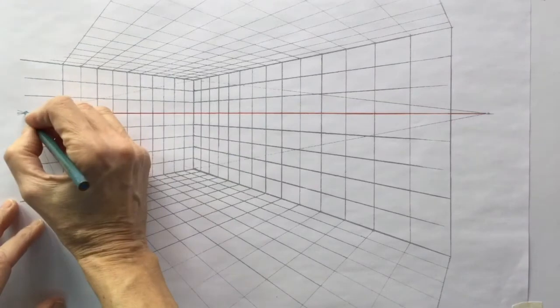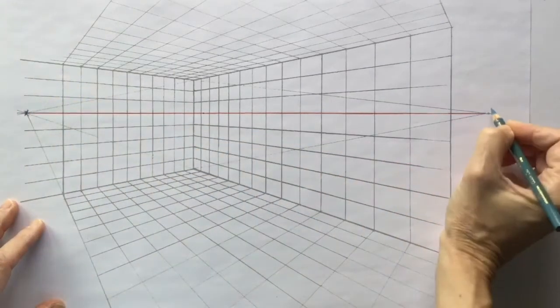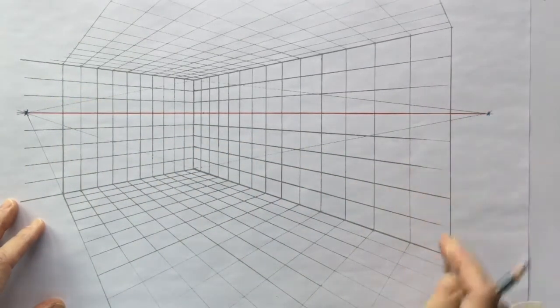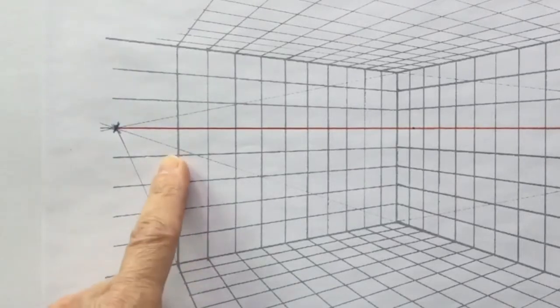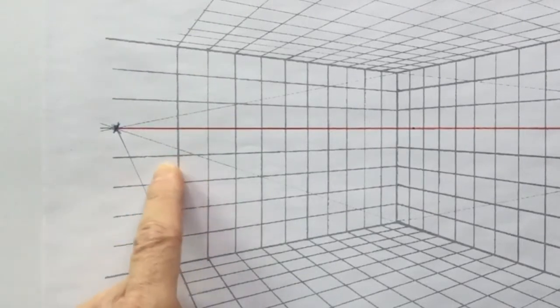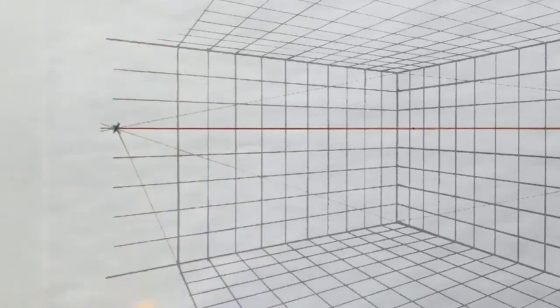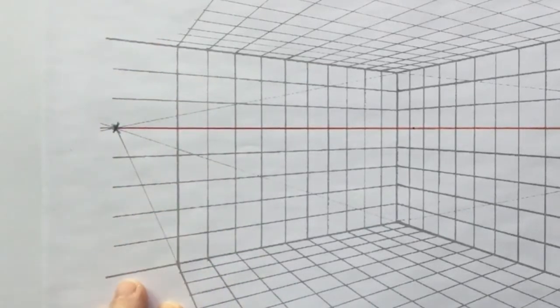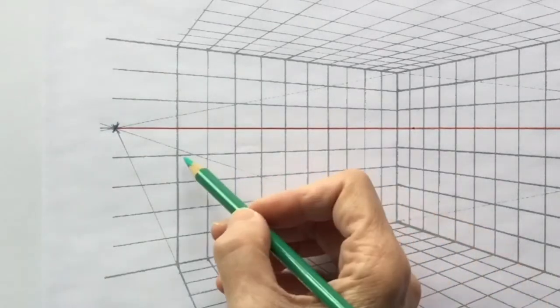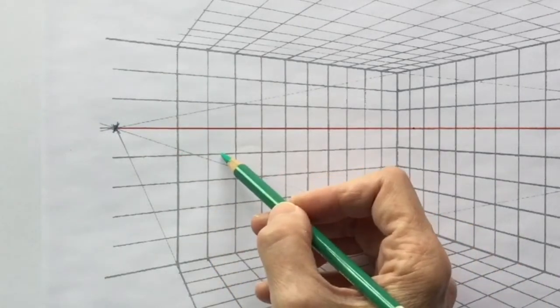Our two vanishing points are there as well, the left vanishing point and the right. Another thing we need is an additional foot. So each of these boxes is a foot by foot, and we need one more foot over here. So to do that, we have to make a special note of what is 4 feet high on this wall.